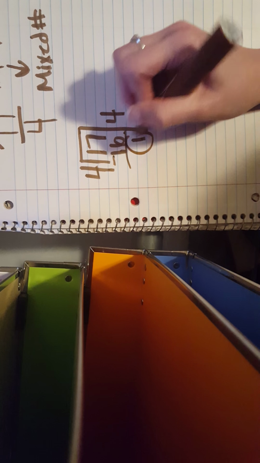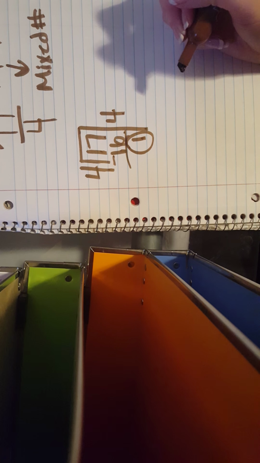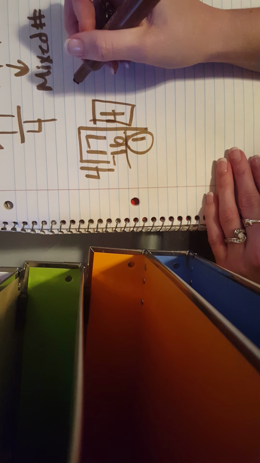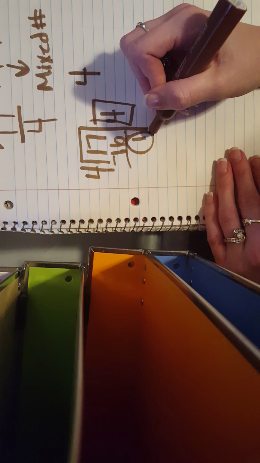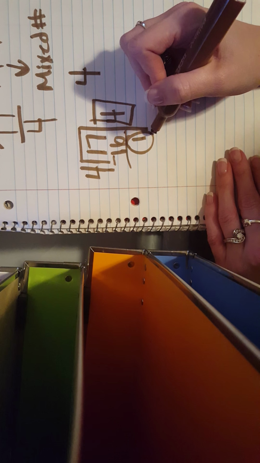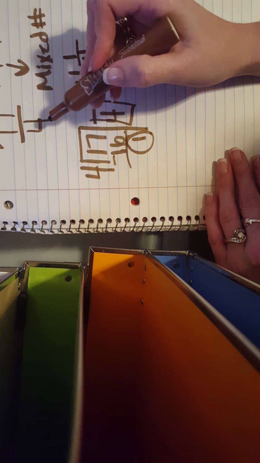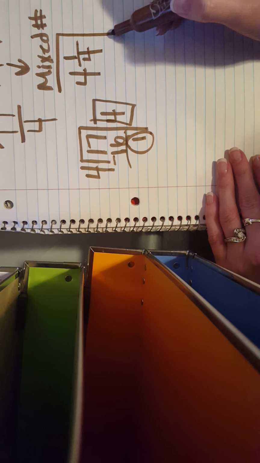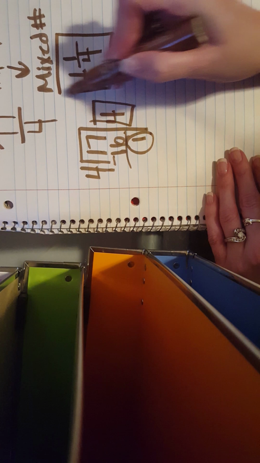When I subtract, I get a remainder of 1. So I know that there is my whole number of 4. My remainder becomes the numerator for my new fraction, 1/4. Remember, the denominator stays the same. So my mixed number is 4 and 1/4.